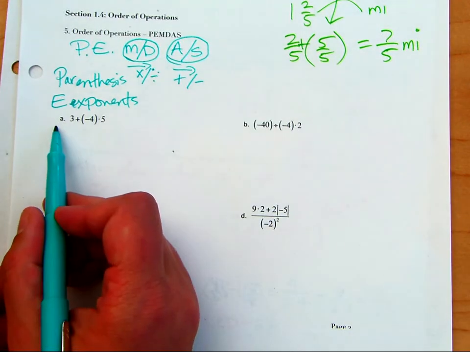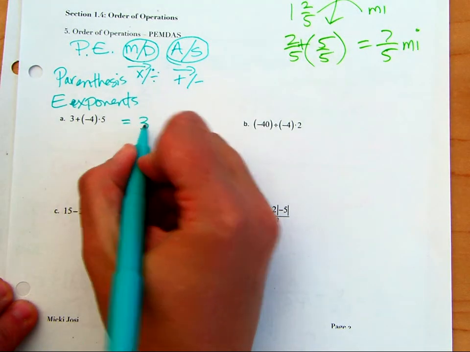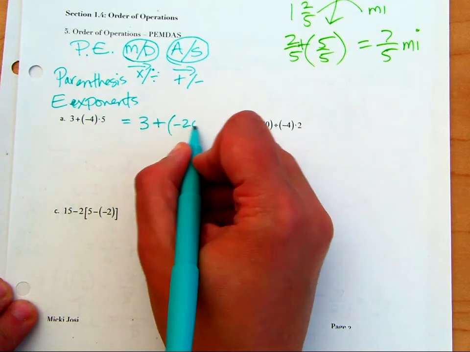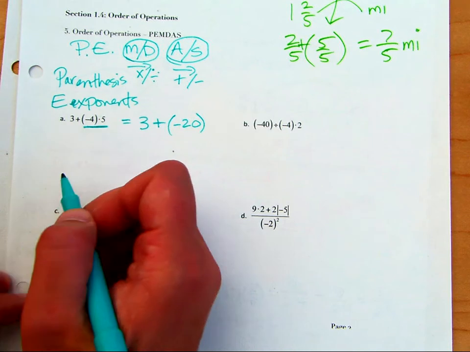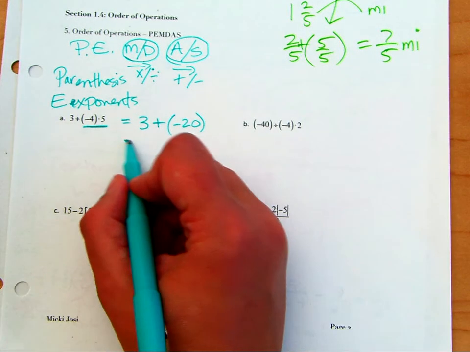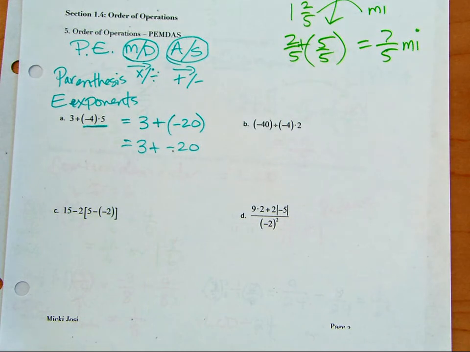Okay, so what do we have to do first here in this example? 3 plus, what's that going to be? Negative 20. We're doing the multiplication first because that is the order of operations. Now, I could have written this also as 3 plus negative 20. I don't need to put parentheses around it, but a lot of times you will see negatives in parentheses just as a way to separate it. In fact, in accounting, sometimes we just use red for negative numbers, or you'll see sometimes they just use parentheses for negative numbers and not even put the negative sign in.